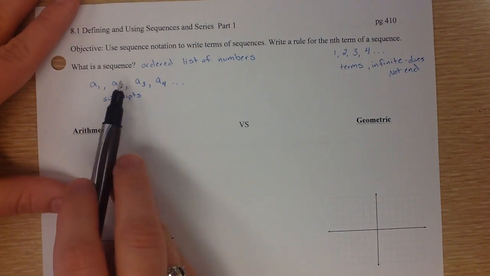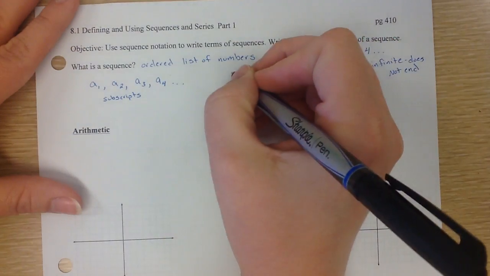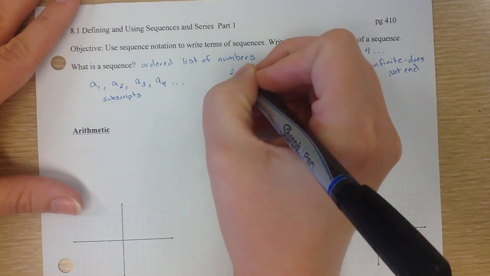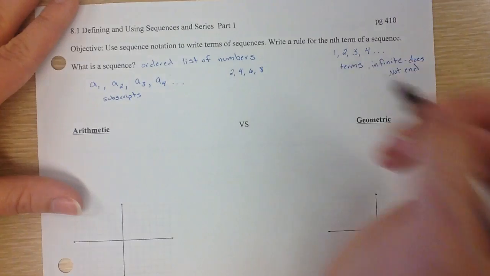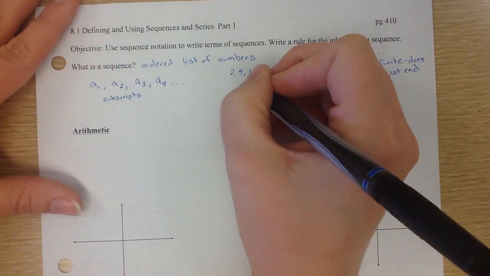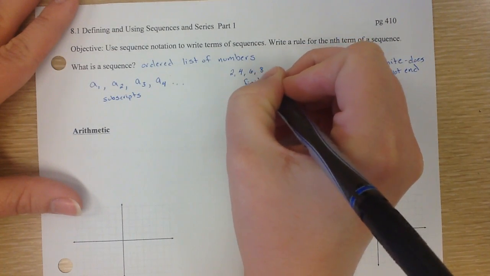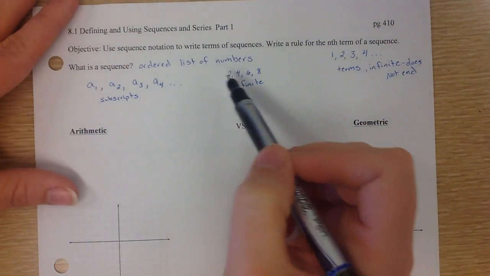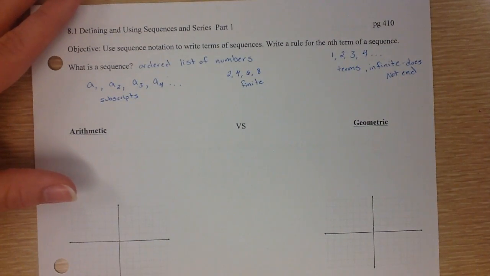A sequence that stops is what we call a finite one. For example, if I was just looking at the numbers 2, 4, 6, and 8 and ended there, that's what we call a finite sequence because it has an end. It's just those 4 terms.